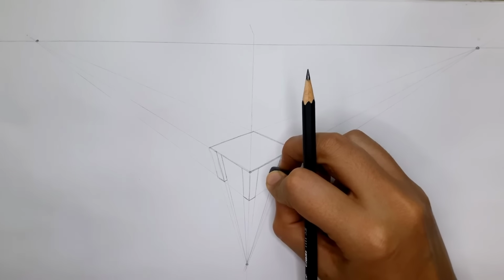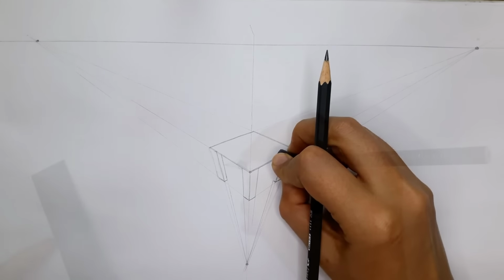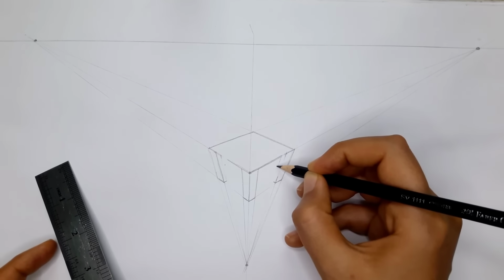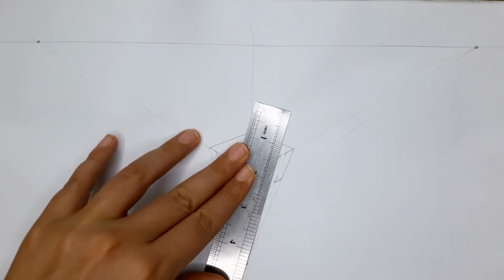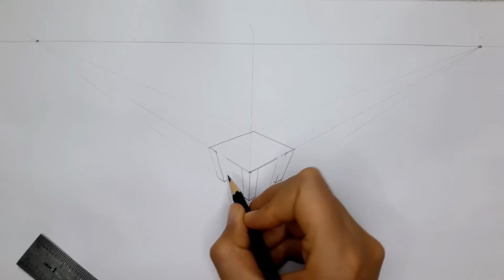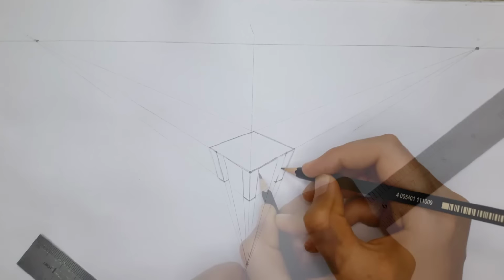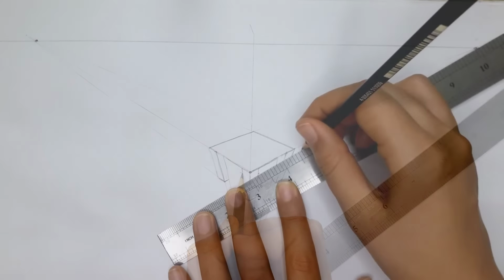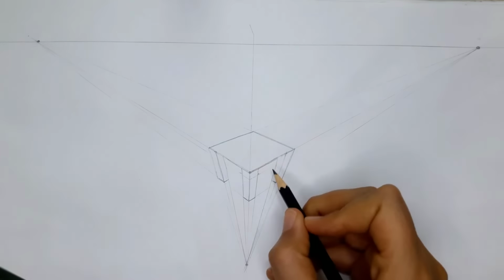I think I need to draw them again. I want them to be kind of thicker. About here is good, I think. Then I'll draw 2 parallel lines under these lines for the thickness of the seat.